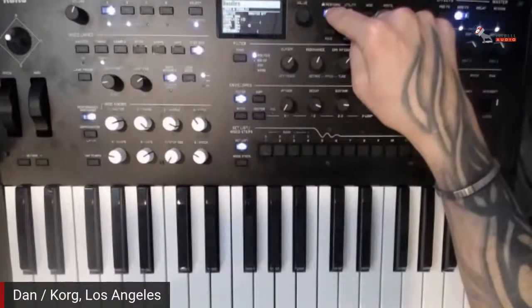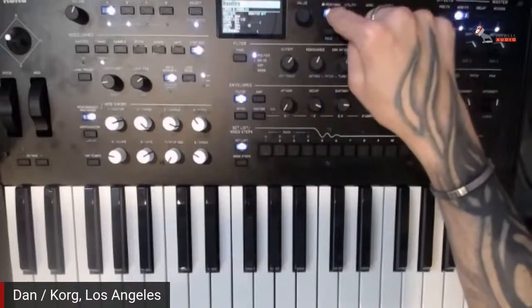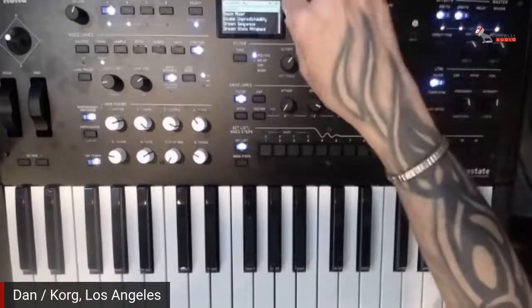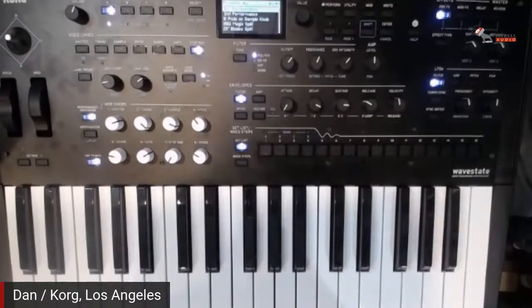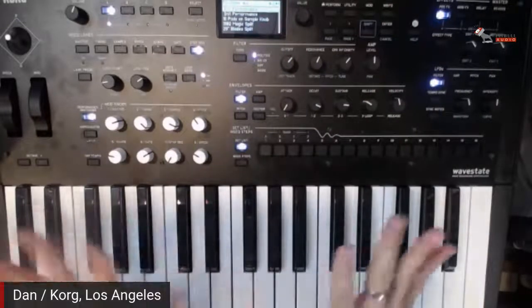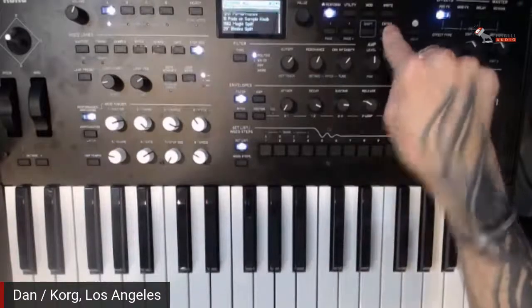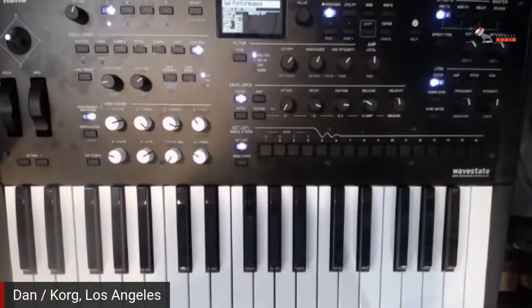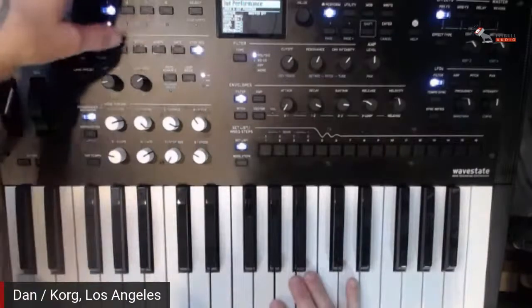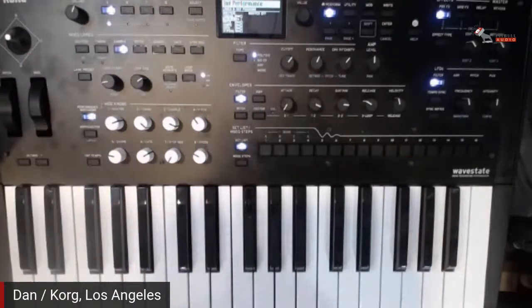And it's funny because I get that question a lot. So what you're going to do whenever you want to create your own custom performance, make sure in performance, where I am now, simply turn the wheel and go to the top of the list. And you'll find at the top init performance. That's basically a performance template that you can use to create your own custom performance. So this performance is very basic. It has wave sequencing in it.